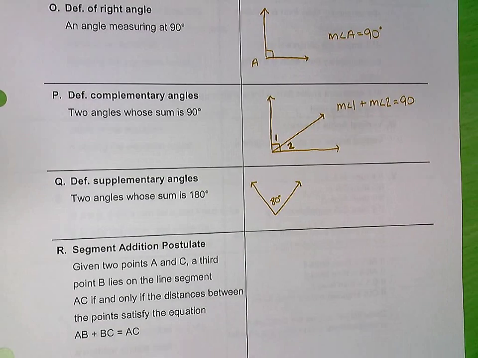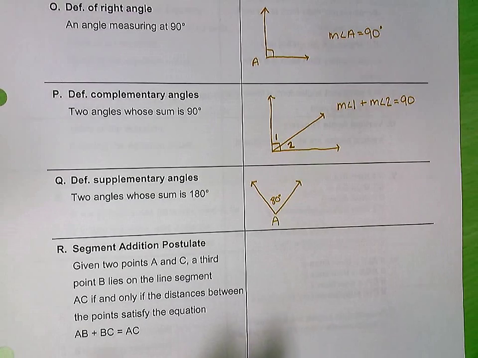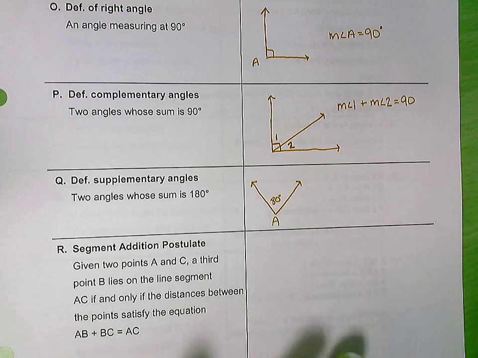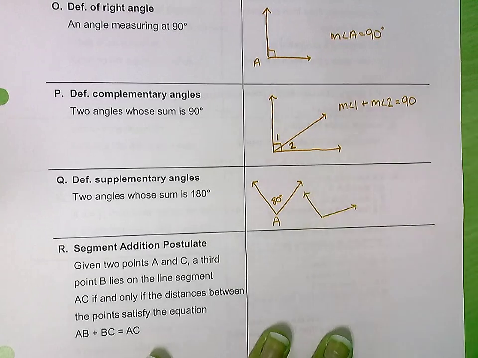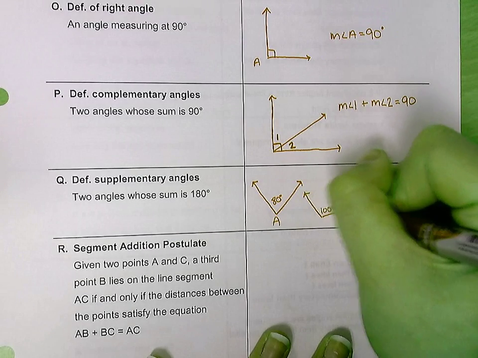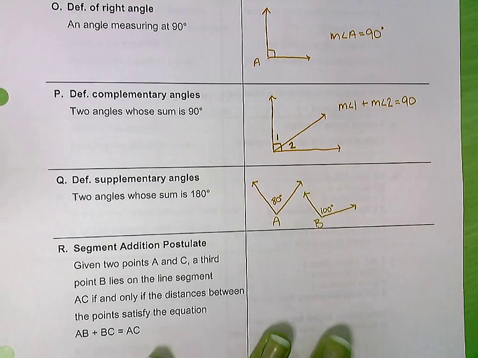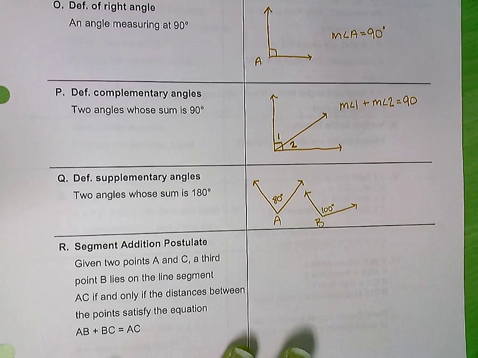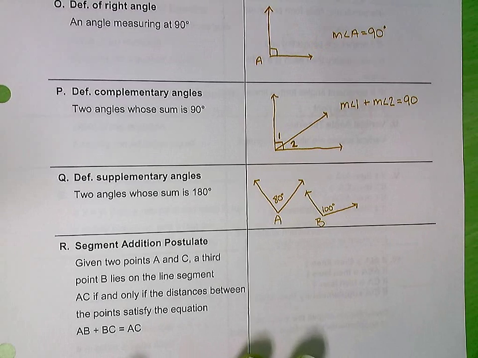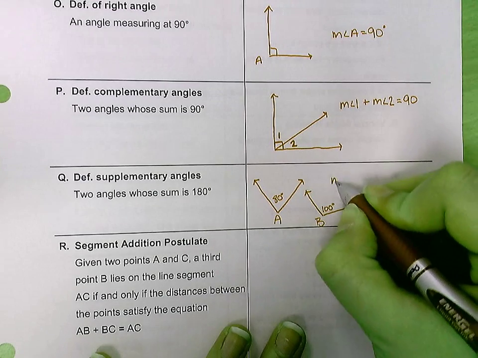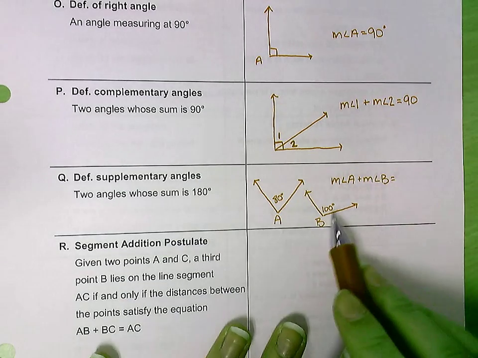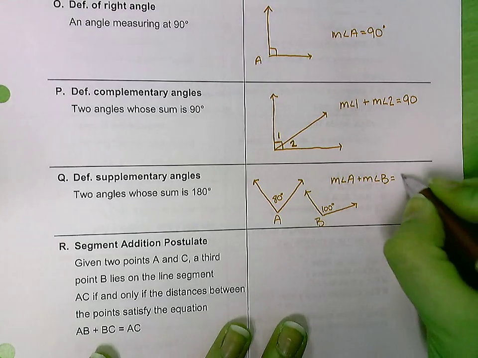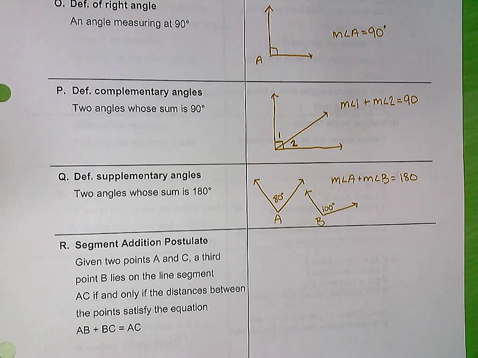I'm going to label this first angle as 80 degrees and call it angle A. My second angle right here, I'm going to label as 100 degrees and call it angle B. Now, if I add those two angles together, the measure of angle A plus the measure of angle B, 100 plus 80 would be 180, and those would be considered supplementary angles.